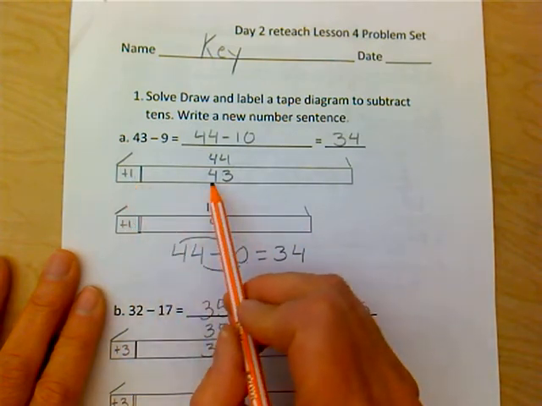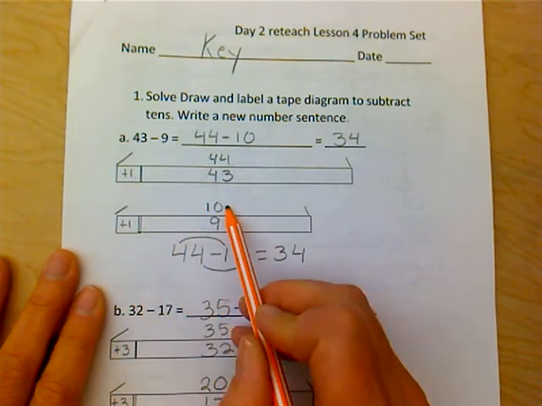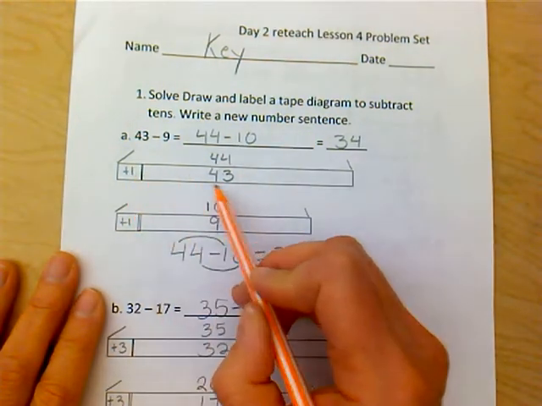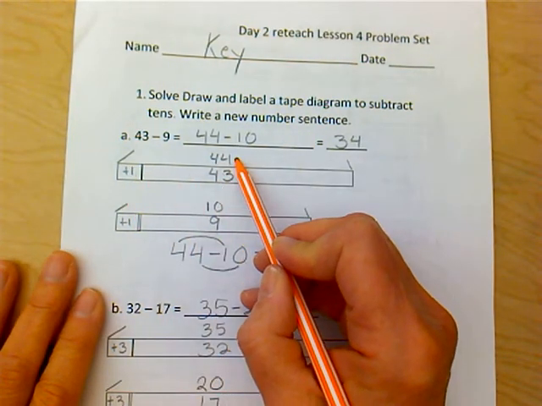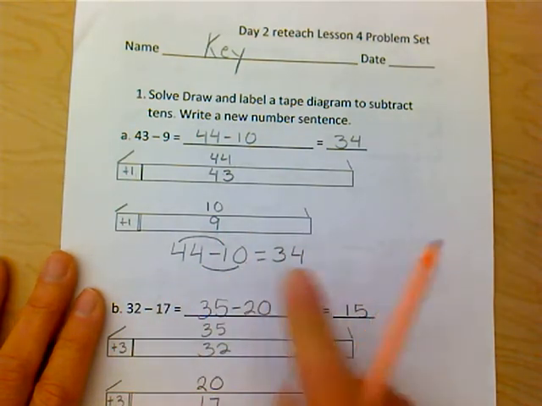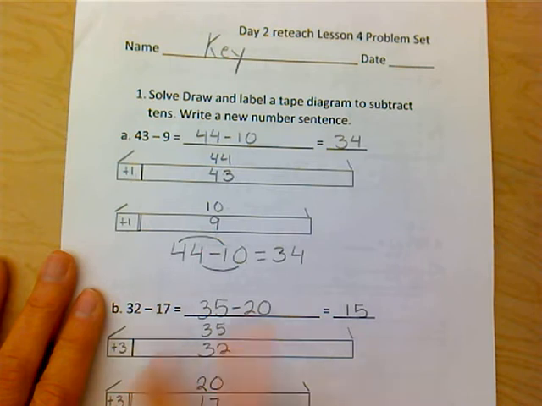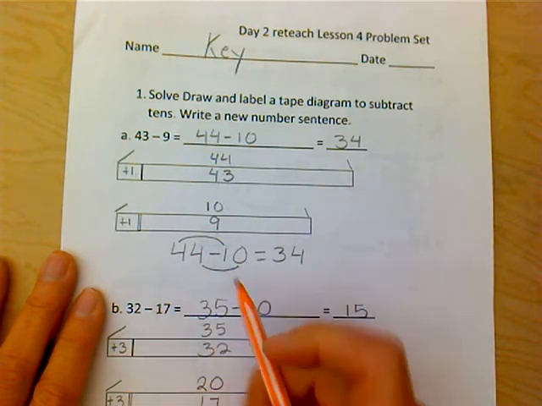So I added 1 to 9 so I could get a multiple of 10, which was 10. I added 1 to 43 to get 44, and then I had a new equation. 44 minus 10 is much easier to do because I'm working with a multiple of 10.